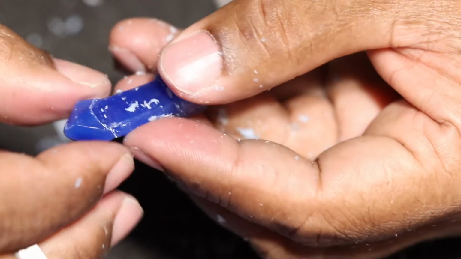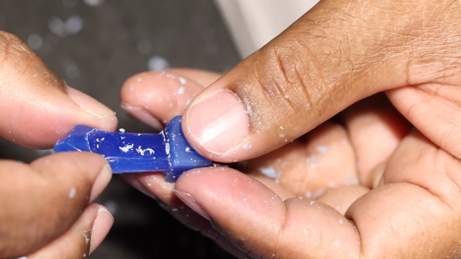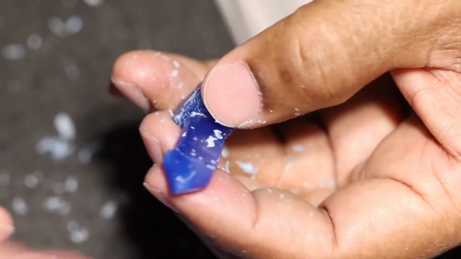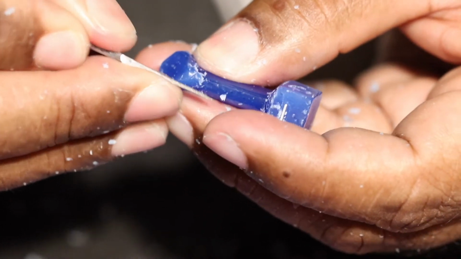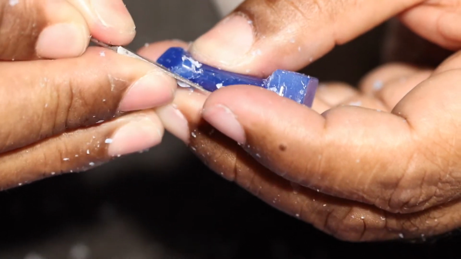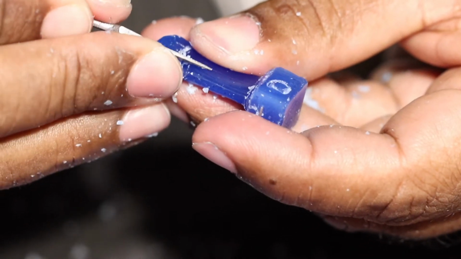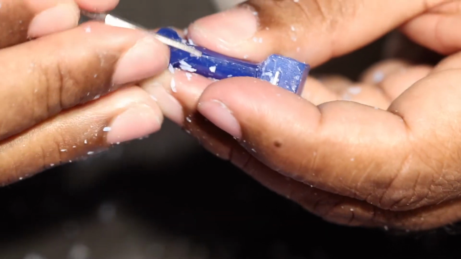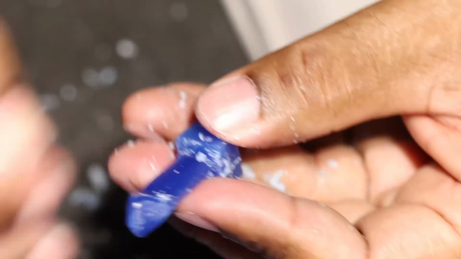Now this dimension, that is the labiolingual dimension, I need to reduce it. So the cingulum portion, I can just sort of smoothen it off, because on the lingual, the cingulum is not as prominent as in the maxillary.